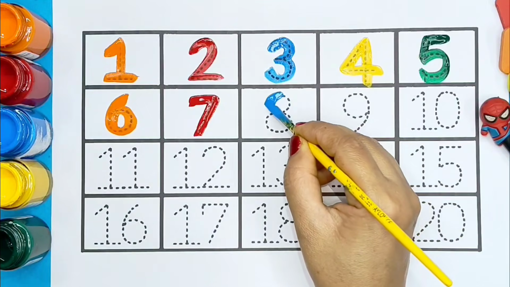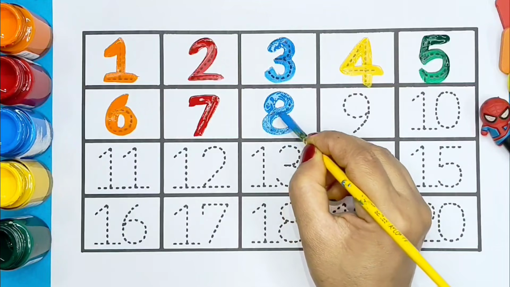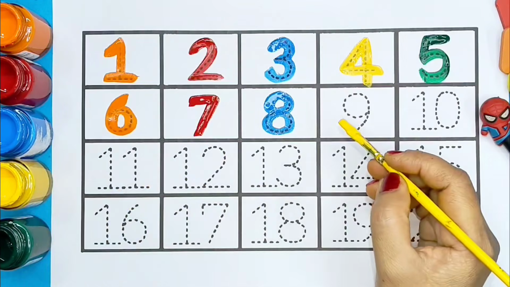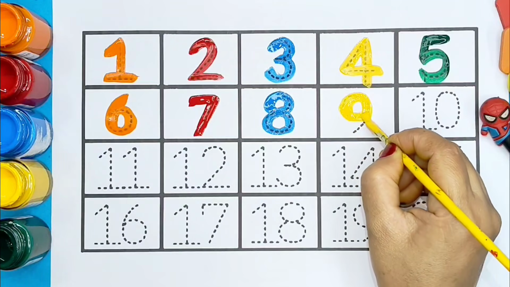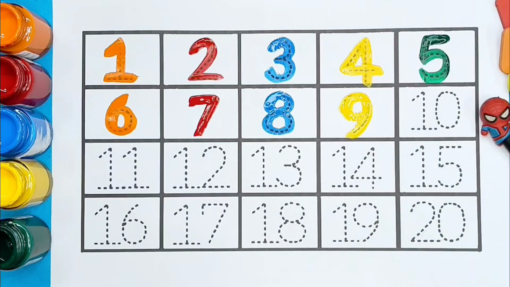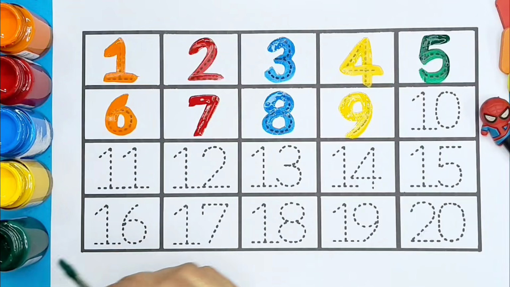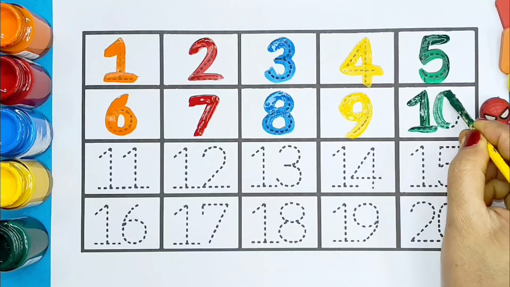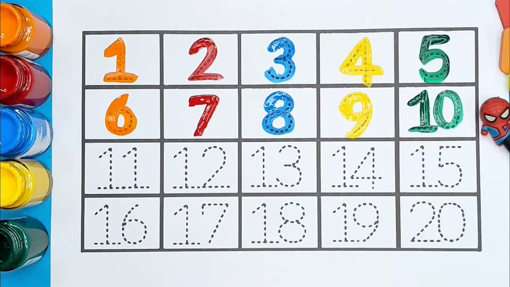Sky blue color. 8. Yellow color. 9. Dark green color. 10.